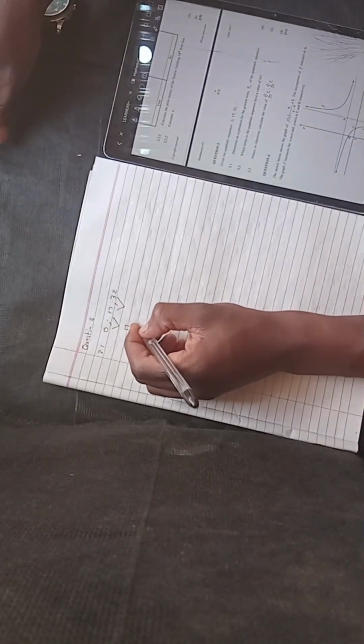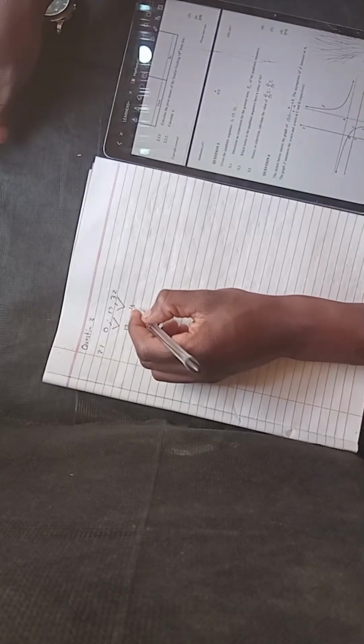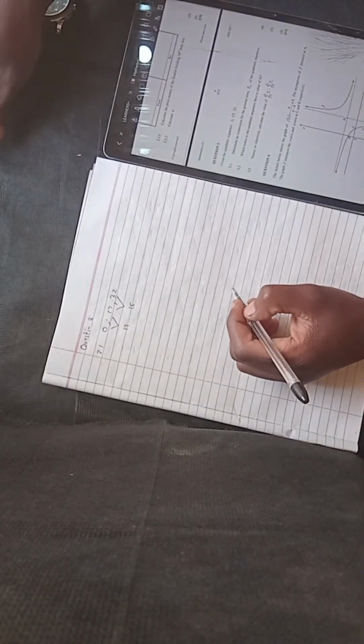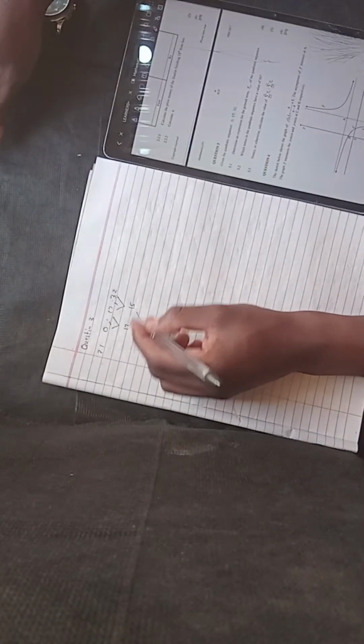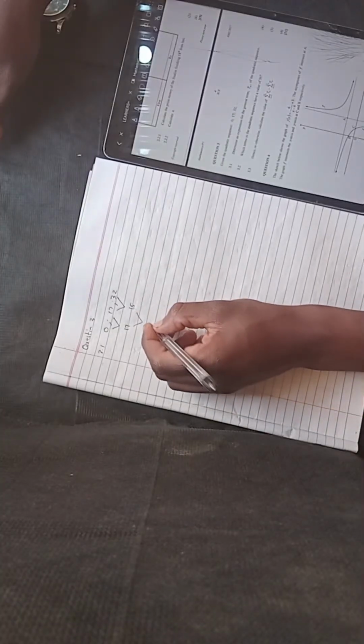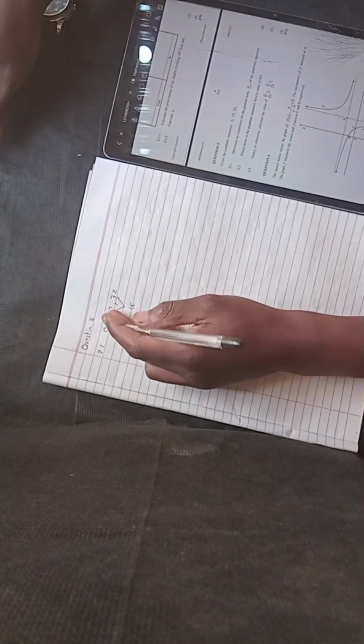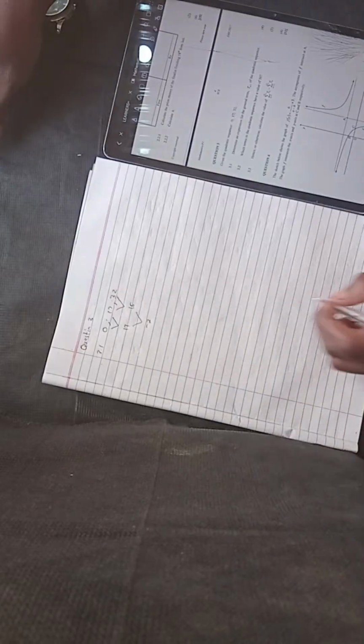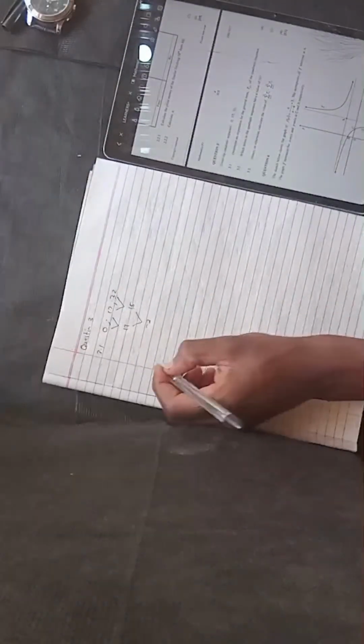This difference is 17, this is 15, and the second difference is minus 2. Okay, 3.1.